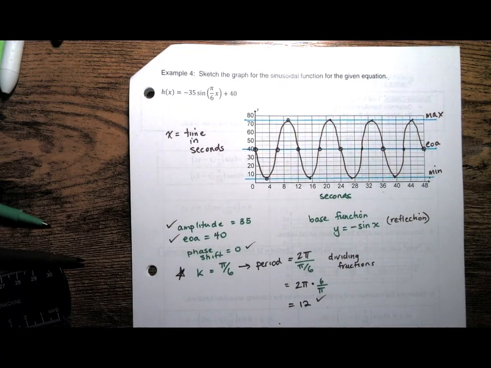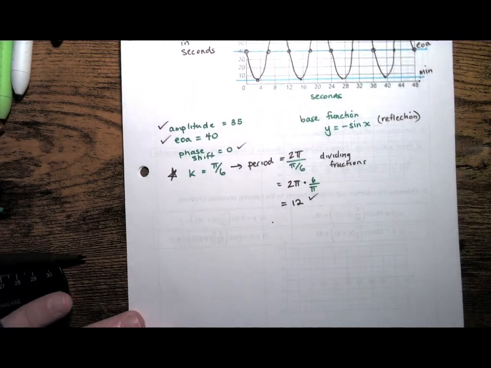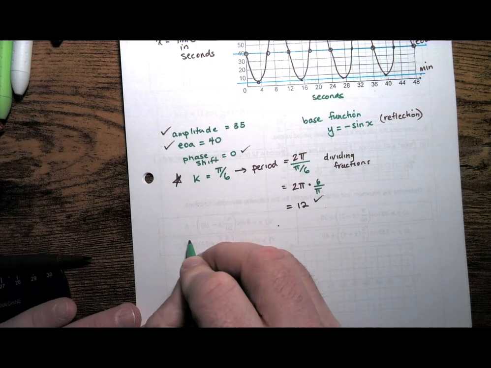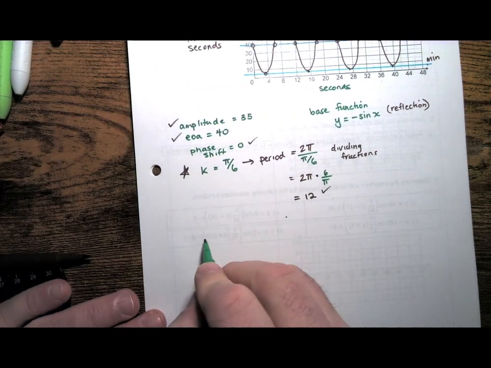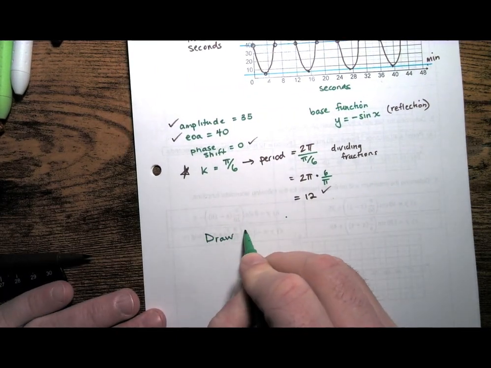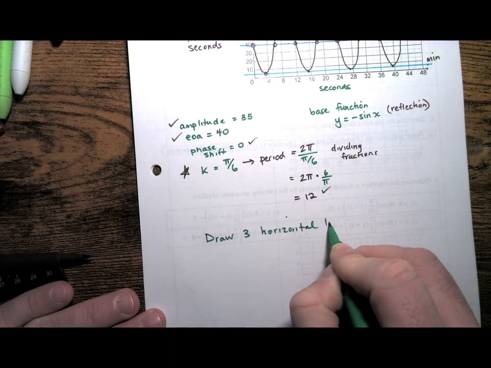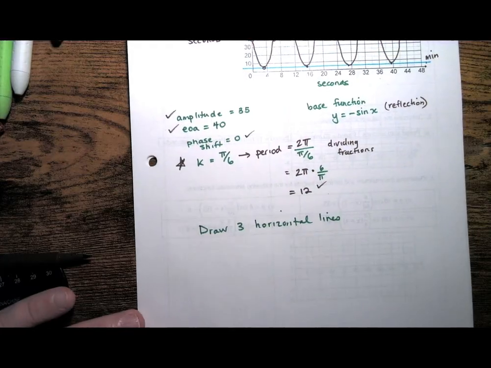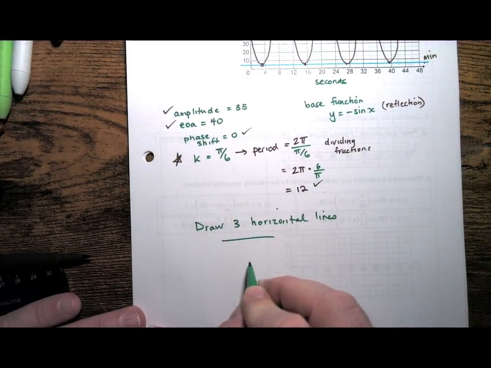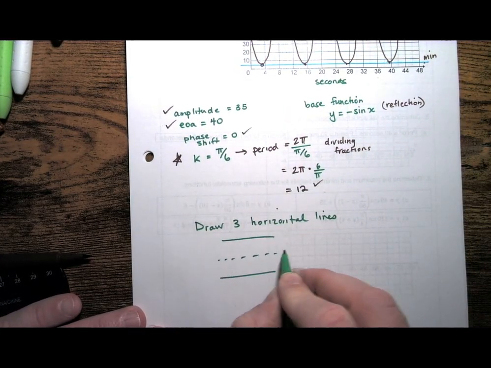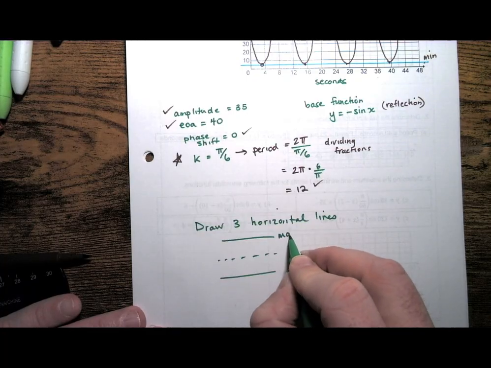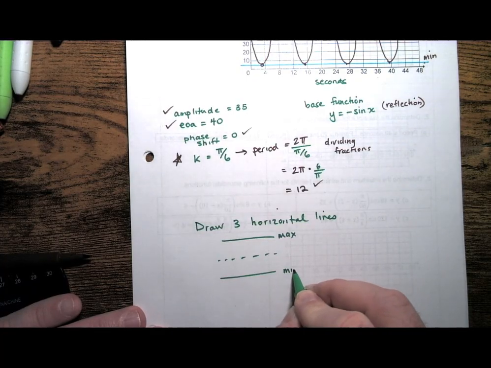Okay, so kind of to wrap it up. Draw your 3 horizontal lines. All right, I got my max, I've got my min, I got my EOA.